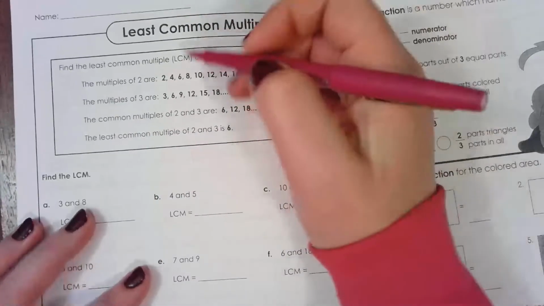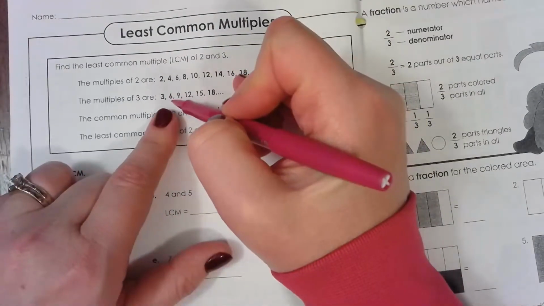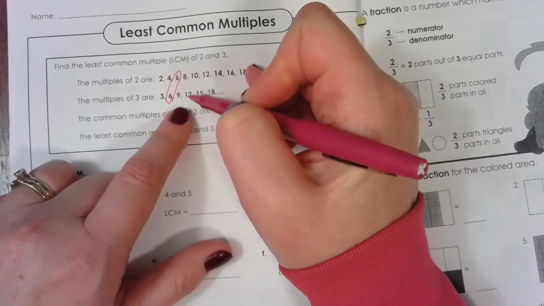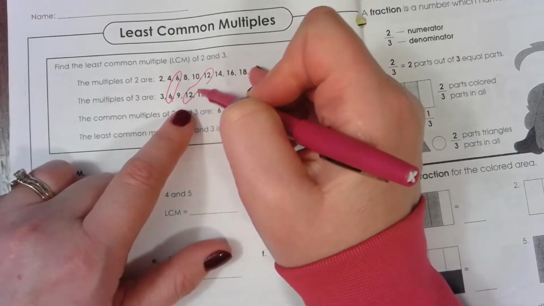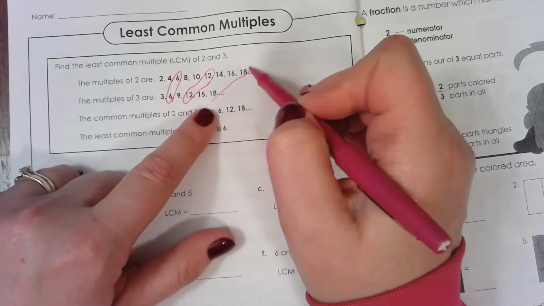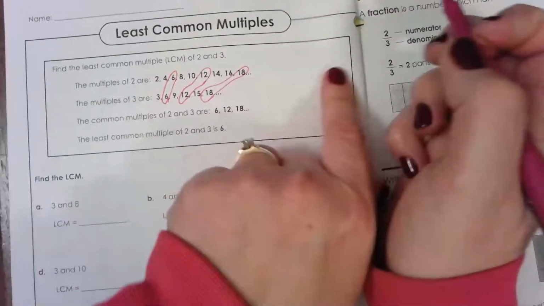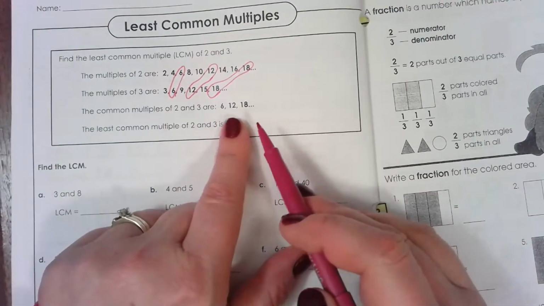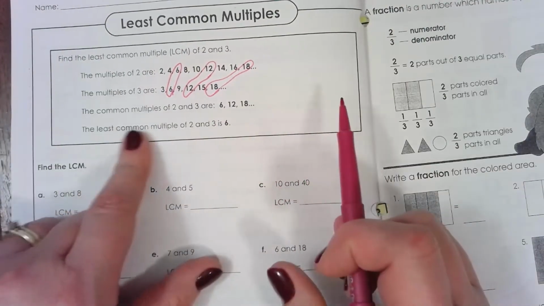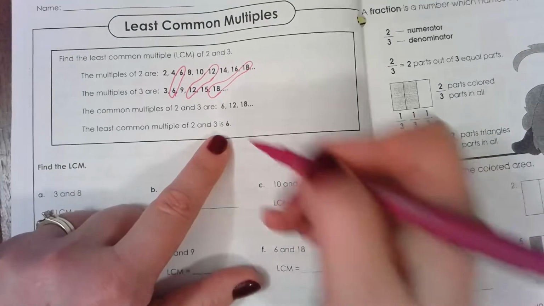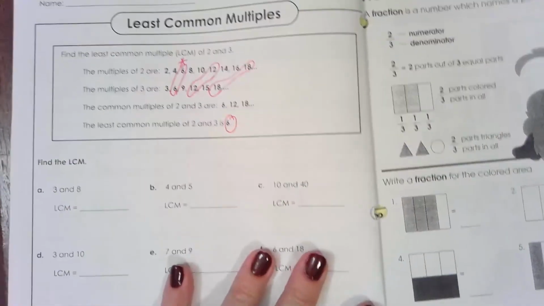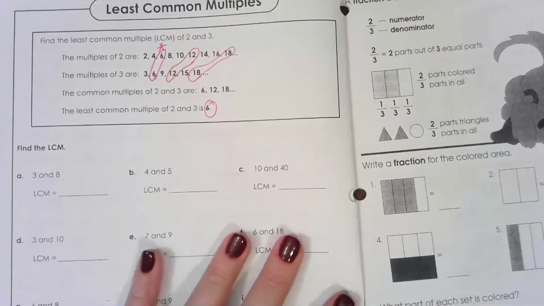What do they have in common? Well, we're going to circle what they have in common. I see a 6. I see a 12, right? I see an 18. And I could probably keep going if I kept my lists going. But the ones we listed, 6, 12, and 18, our least common multiple of 2 and 3 is the 6. Because here we're looking for the smallest one, the least common multiple.